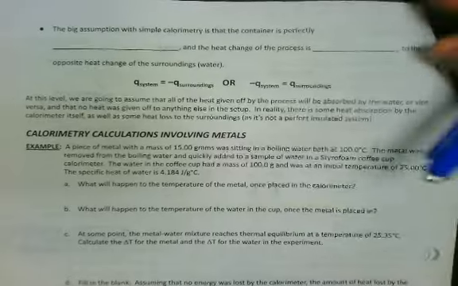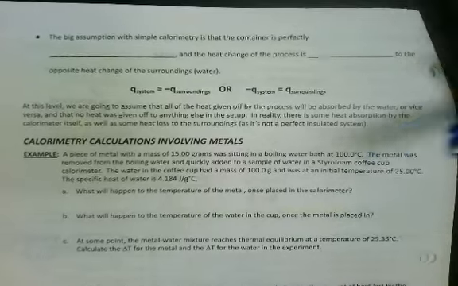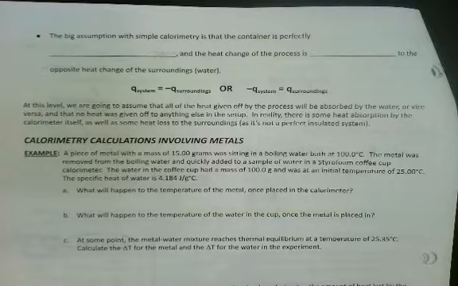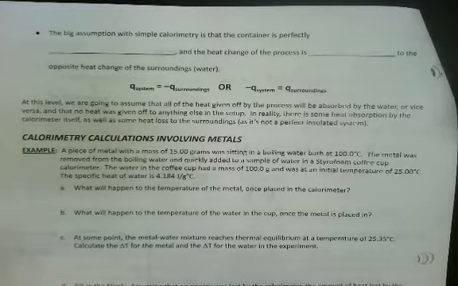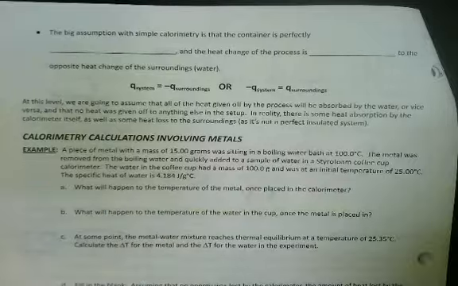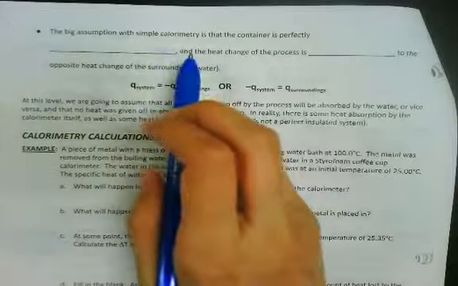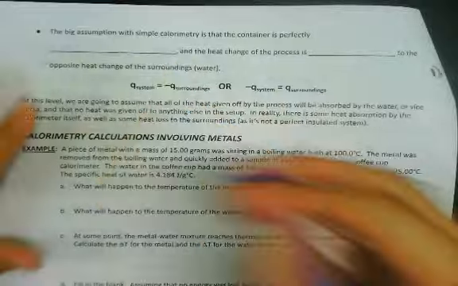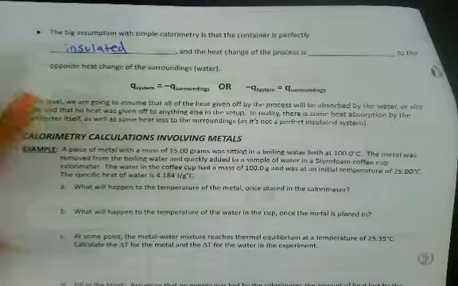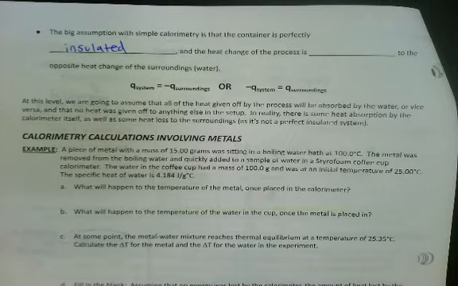The one we're going to use in class during our lab is also going to include some styrofoam cups. It's not going to be a perfectly insulated system. But when we do our problems in chemistry, especially in first year chem, what we are going to assume with our calorimeter is that this container is perfectly insulated, even though it's technically not. We're going to make an assumption when we do our math for these problems that the container is perfectly insulated.